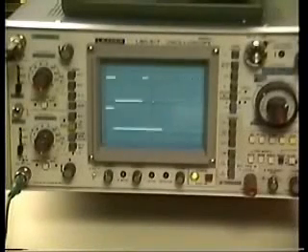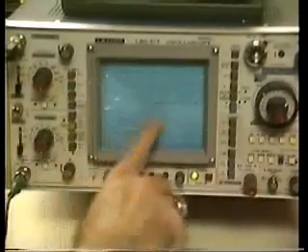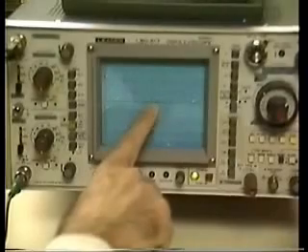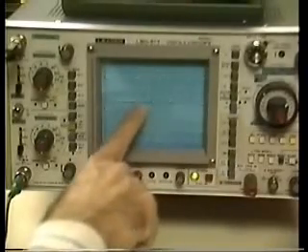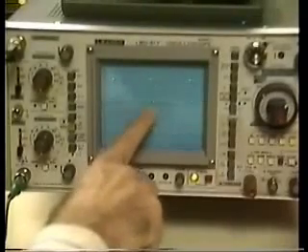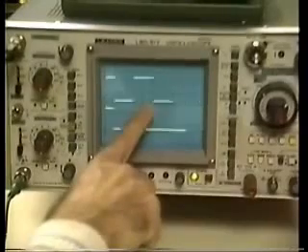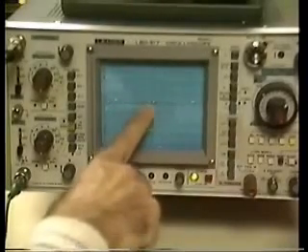I'm just going to adjust this. It gives a good example of what the range of the accelerator control is. We're adjusting this signal from about 100% down to about the 10% range, and this shows what the range of the accelerator is.